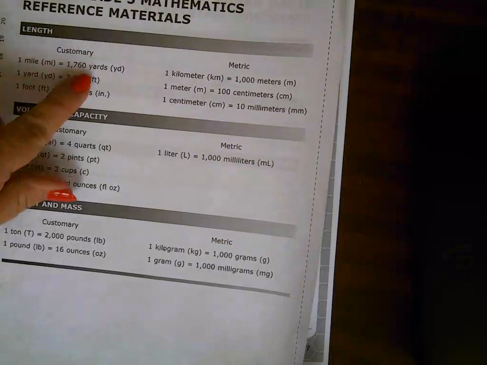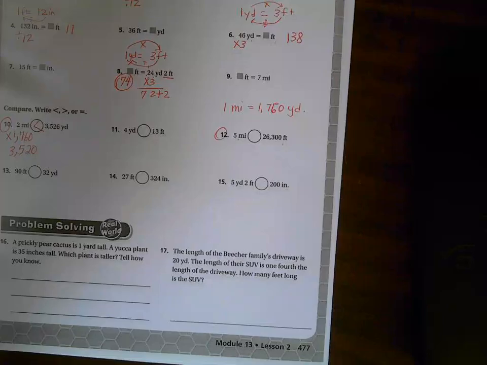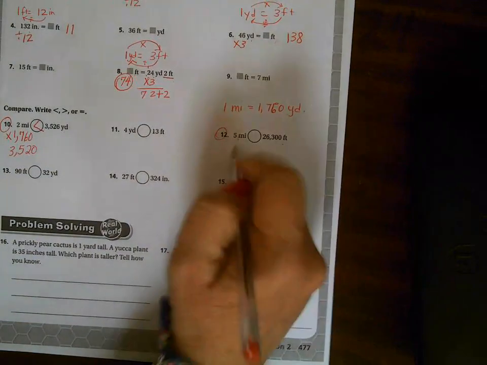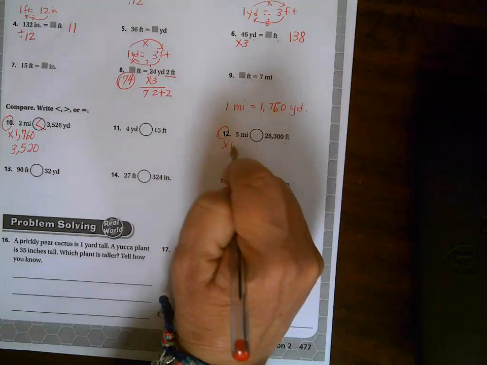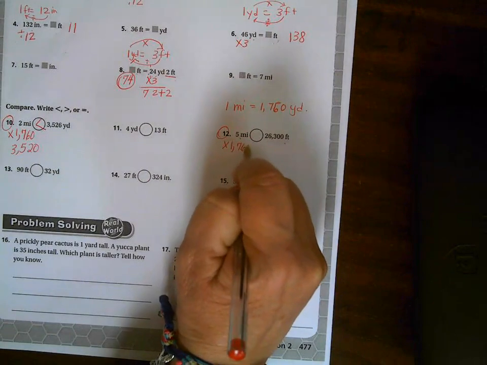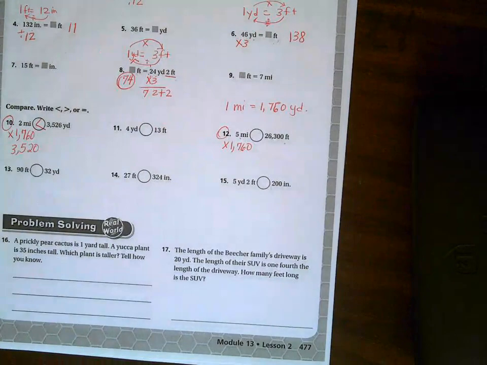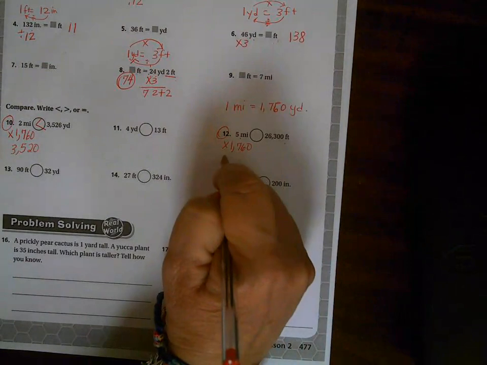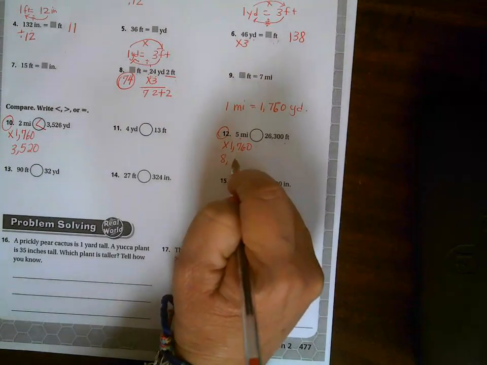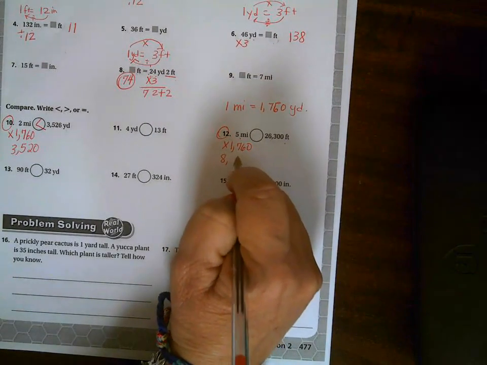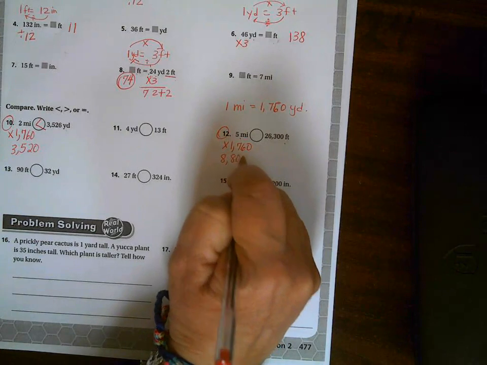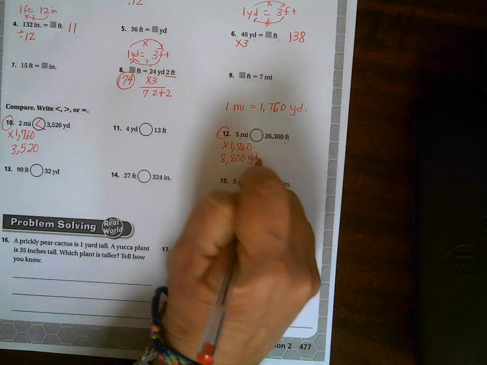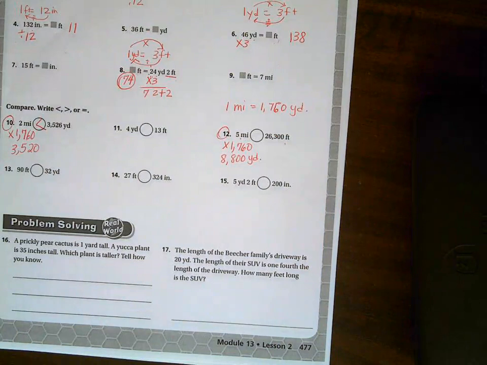And remember, I got that right here, miles to yards. So if I have 5, I need to multiply that by 1,760. So when I'm multiplying that part out, my product is 8,800 yards. And make sure that you show your work.